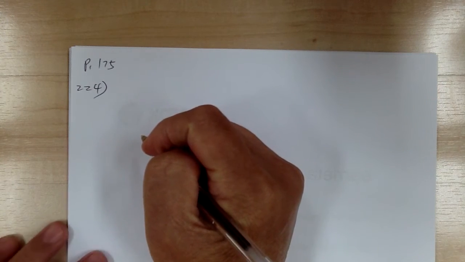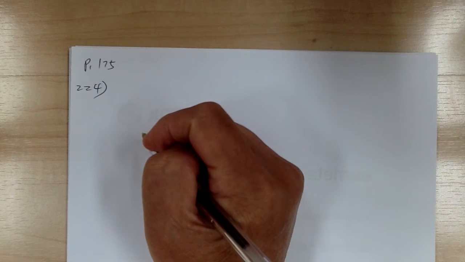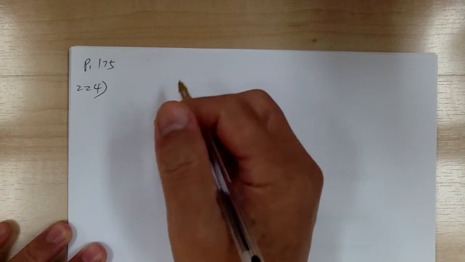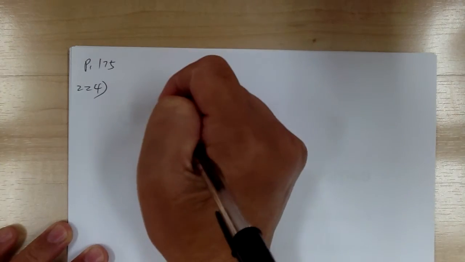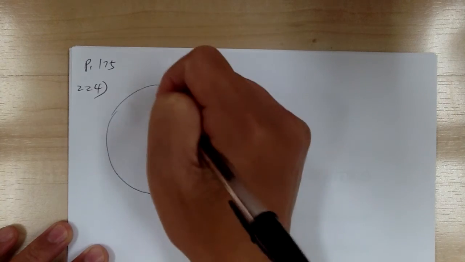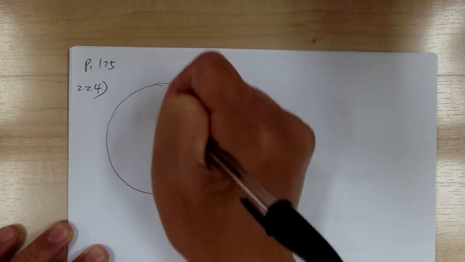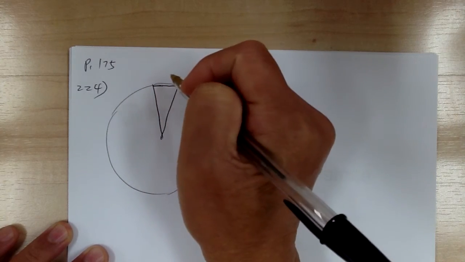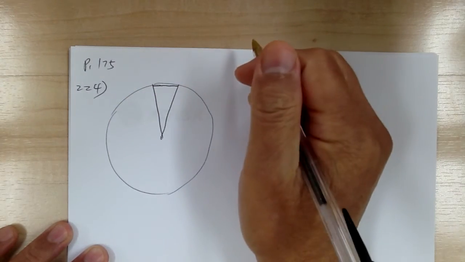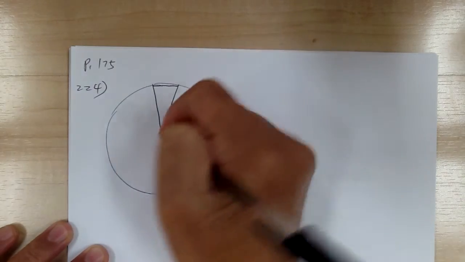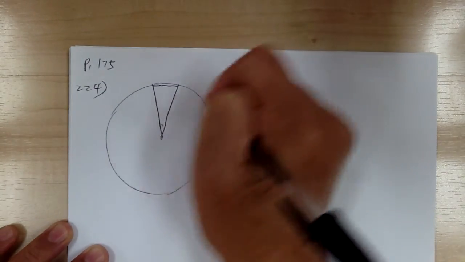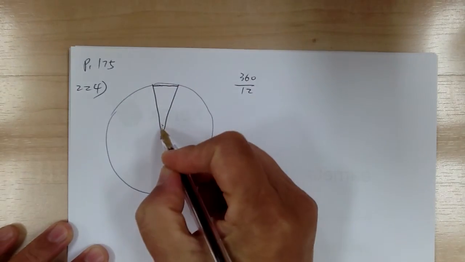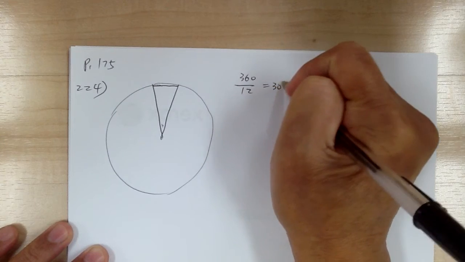Okay, find the area of a regular dodecagon if the circumscribed circle has a circumference of 12 pi. So you have a circle, and I'm just going to draw a part of it. A dodecagon is 12-sided. To figure out the central angle, a circle is 360, you divide by 12 sides, so you get 12 central angles, each equal to 30 degrees.